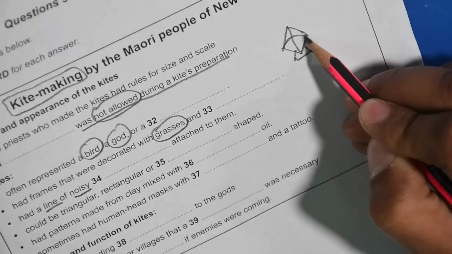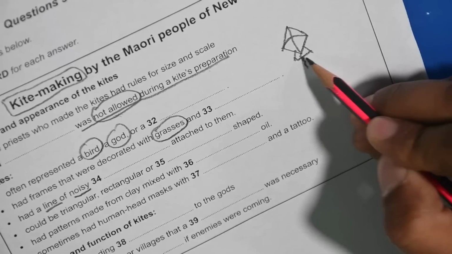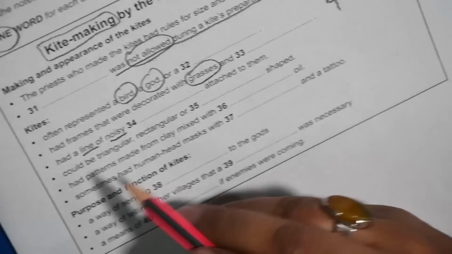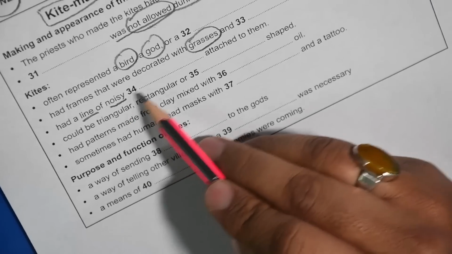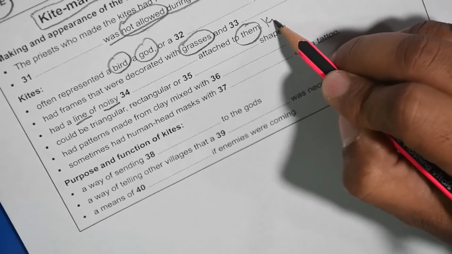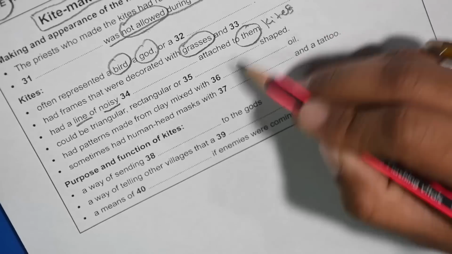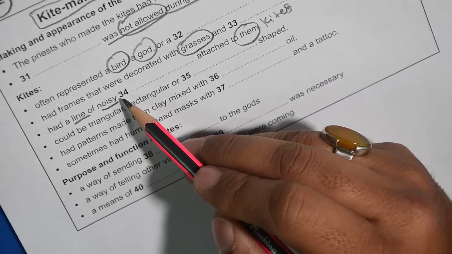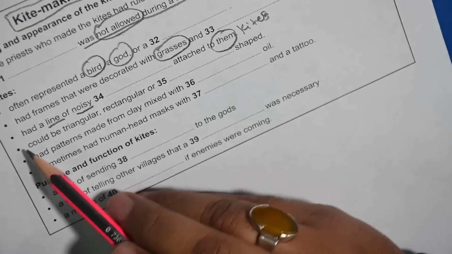So whenever there is a kite, we put a tail and we also call it punja, and that actually makes some noise, right? So it had a line of noisy something attached to them. Attached to them means kites. Okay, kites, yeah. So you need to see a line of what? Line of noisy paper, line of noisy something.